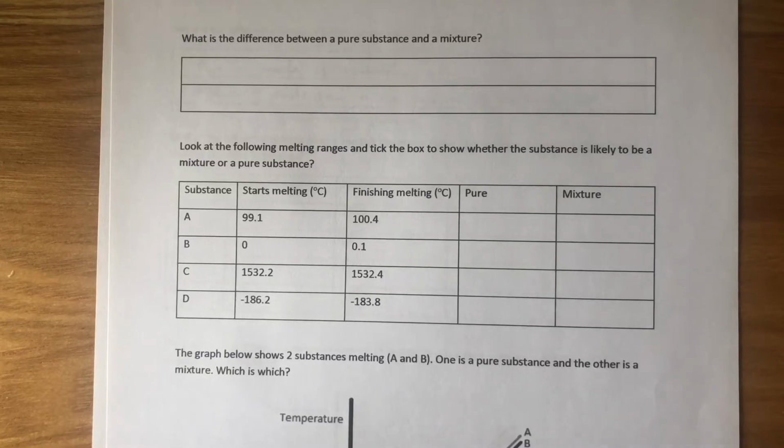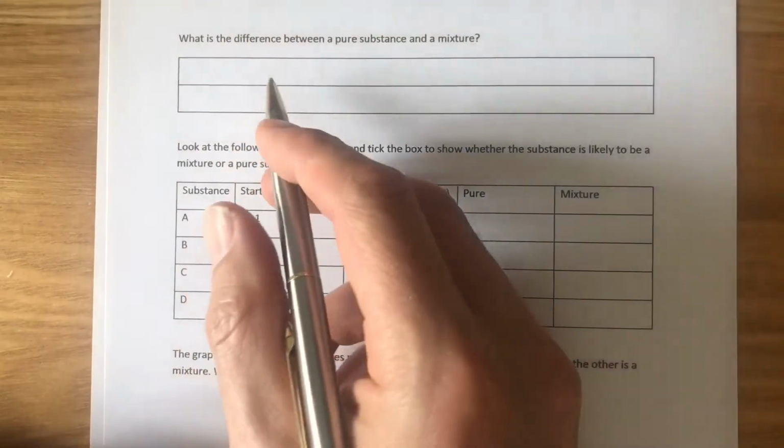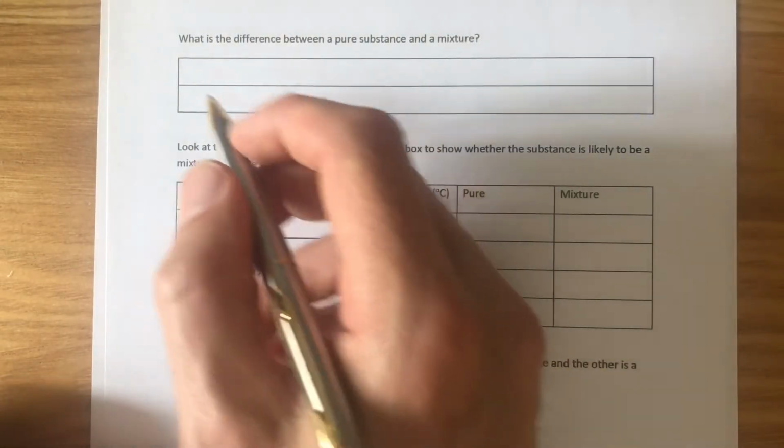In this video we're going to introduce our separating techniques unit. Now, separating techniques are used to separate mixtures. So in this video we're going to quickly look at how we can identify whether a substance is a pure substance or whether it is a mixture. First off, we'll quickly define pure and mixture, just in case we need to.